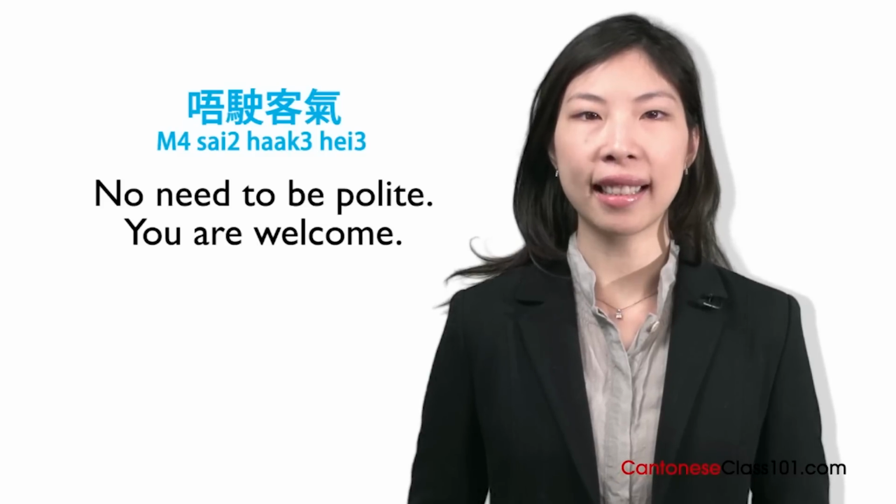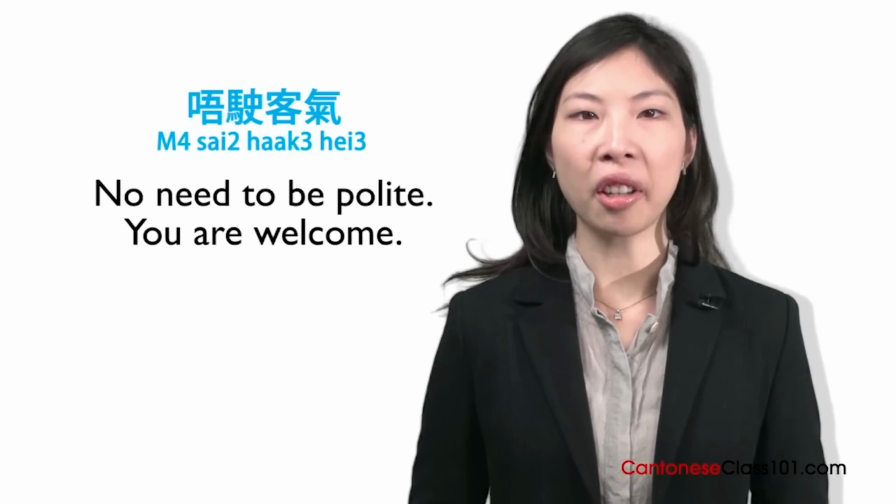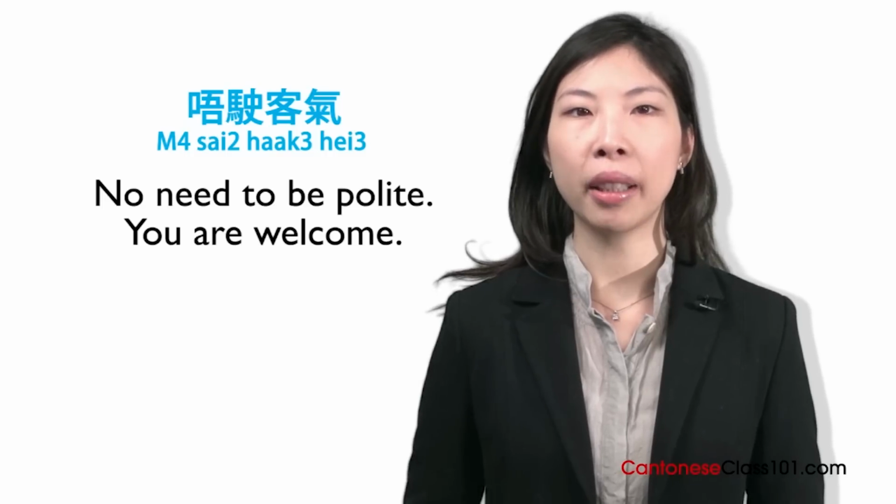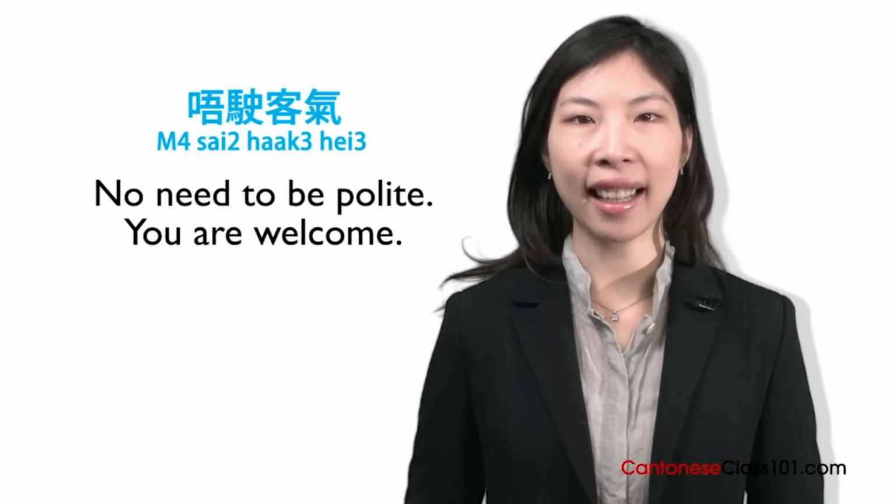So when someone says 唔該 or 多謝 to you, you can simply reply with 唔使客氣. Now it's time for Olivia's insights. If you're not sure about whether to use 唔該 or 多謝, remember that 多謝 expresses a deeper appreciation of personal kindness and is used in most formal situations.